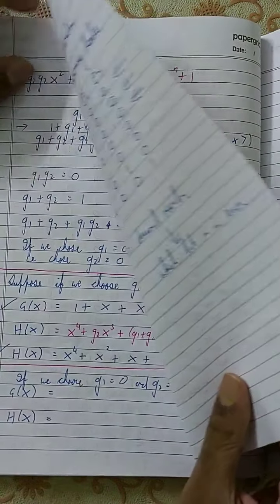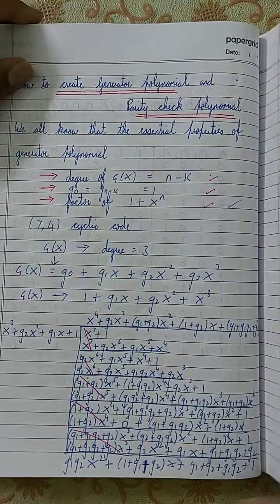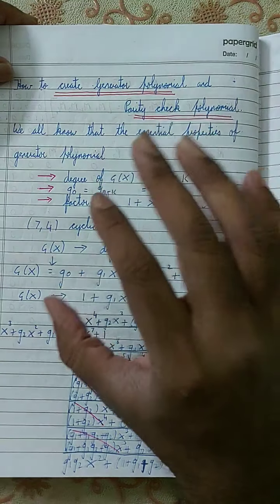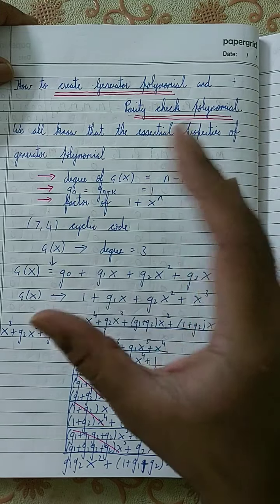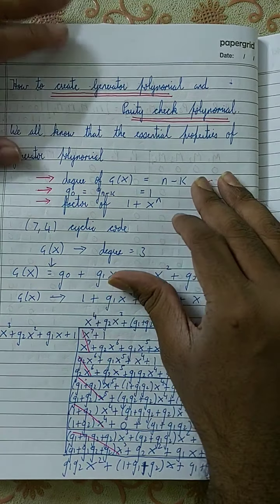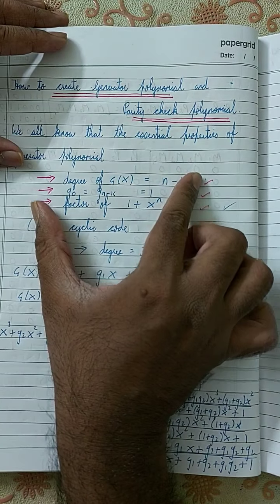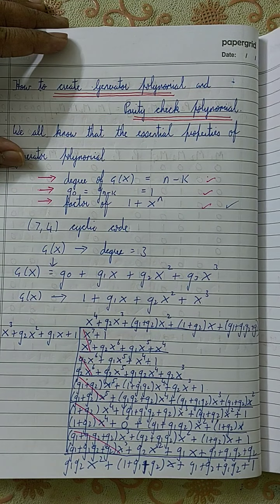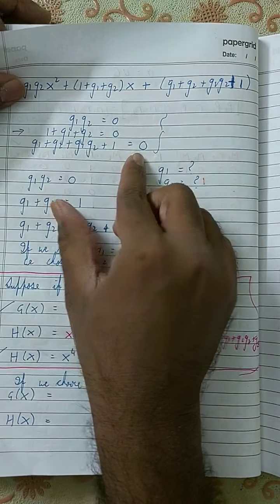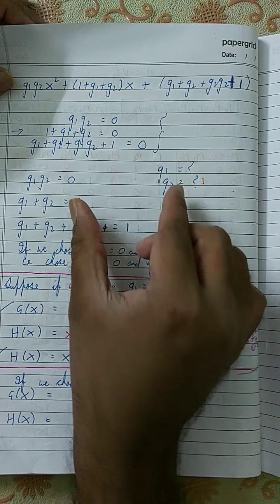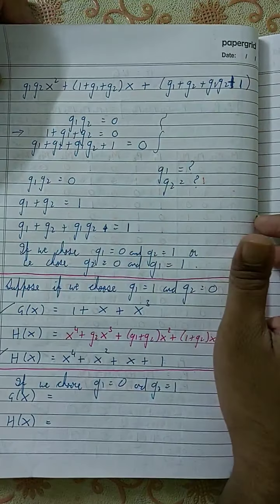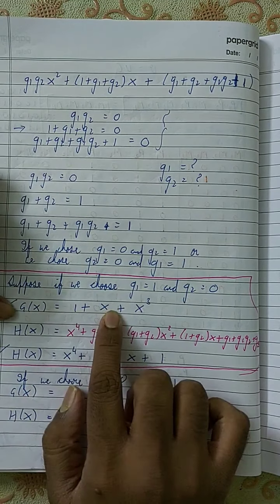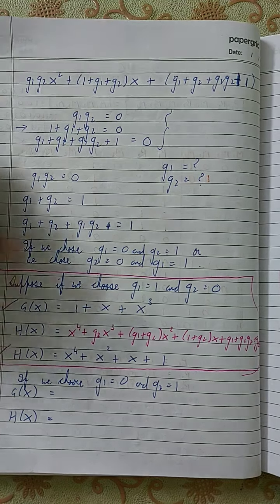Okay, so this is how we explain the parity check matrix and the generator matrix of both systematic and non-systematic cyclic code. In summary, we discussed how to create the generator polynomial and the parity check polynomial of an (n,k) cyclic code. We started with the essential properties of the generator matrix, and then satisfied all these properties. After creating the generator polynomial, we choose the value of the constants so that the remainder becomes 0, and you can choose any one of them. I chose g1 equal to 1 and g2 equal to 0.